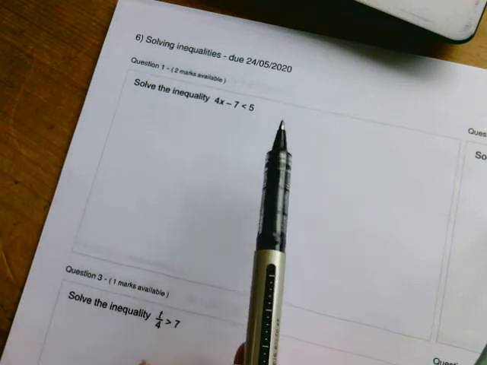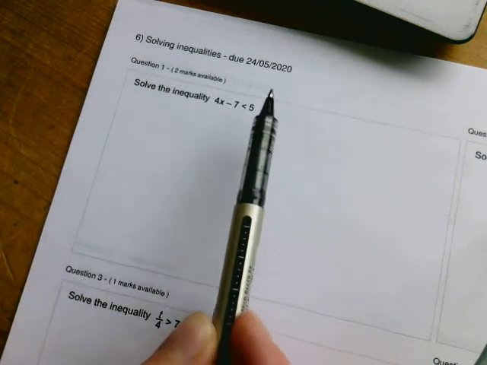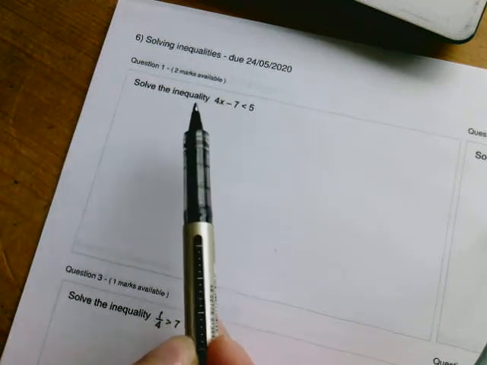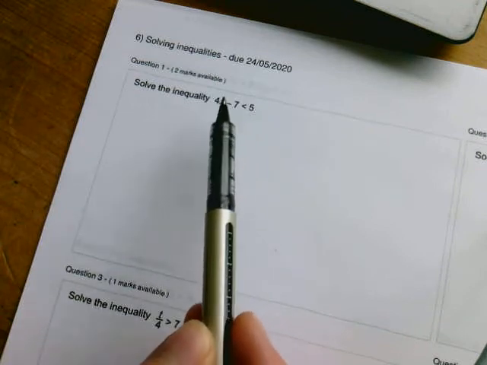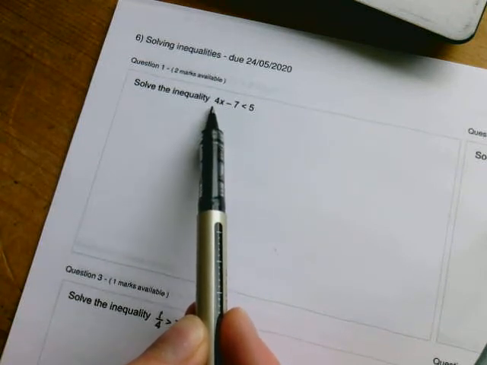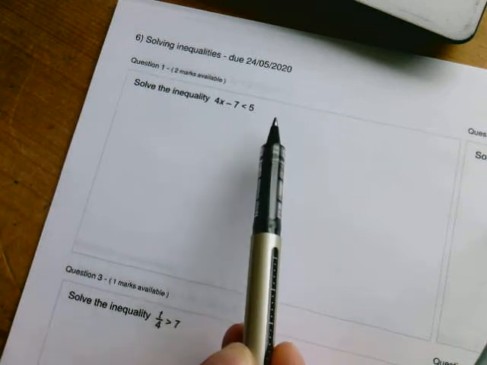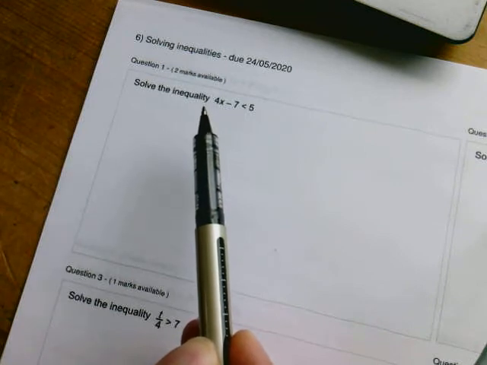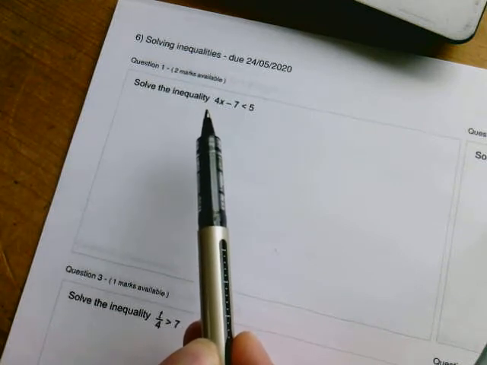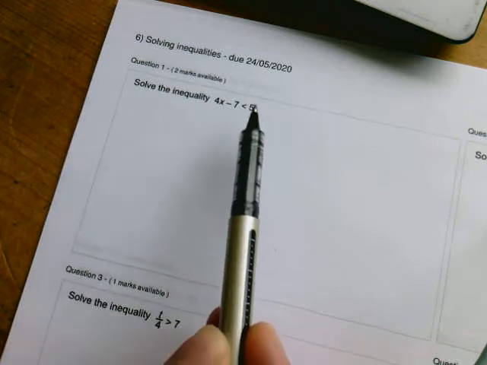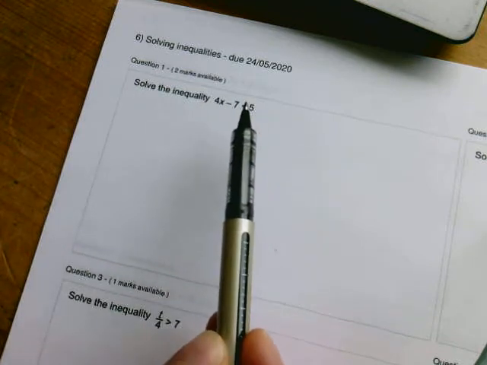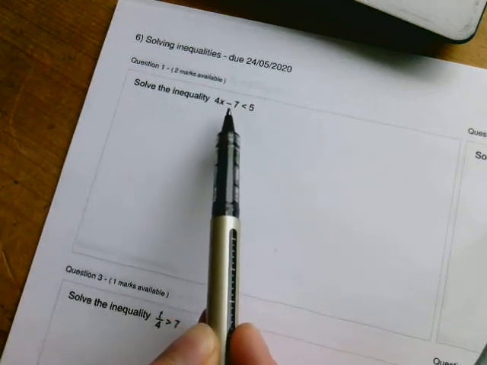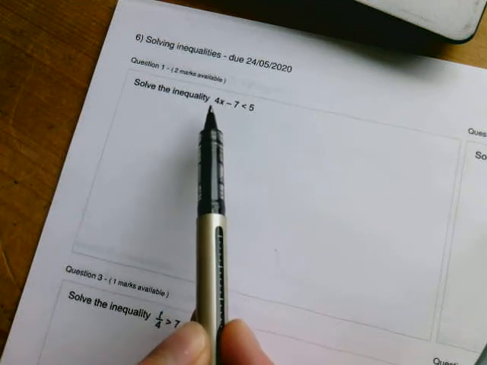Okay, so what we want to do is to rearrange this so that we end up with x is less than a number. And we do this by using the balance method, and we do it in the reverse order of BIDMAS. So what this means is x multiplied by 4 subtract 7 is less than 5. You know from BIDMAS that normally you would do multiplication and division before addition and subtraction. However, when you're rearranging an equation like this, or rearranging an inequality, we do the opposite. So we would always want to undo the subtraction of 7 before we undo the multiplication of 4.